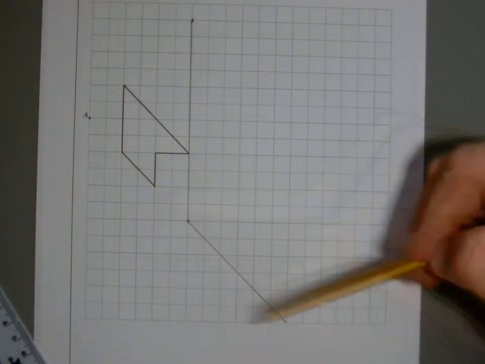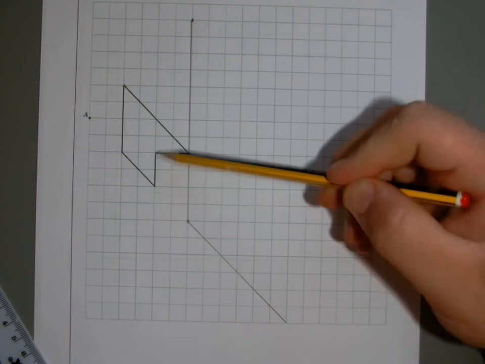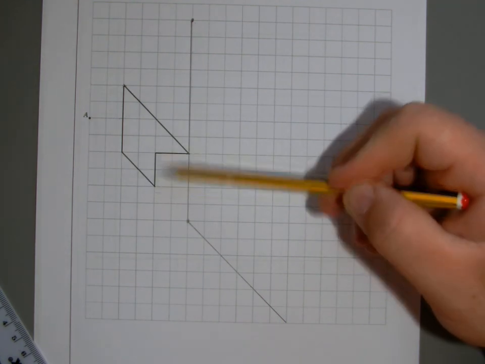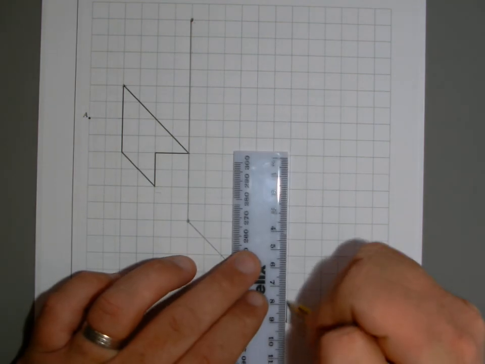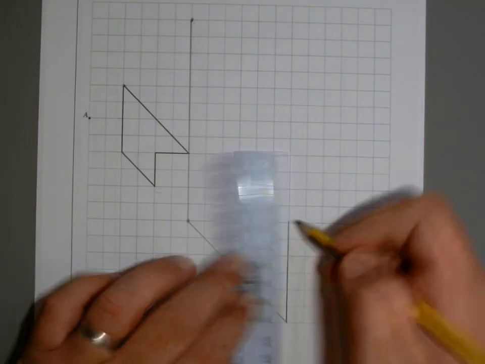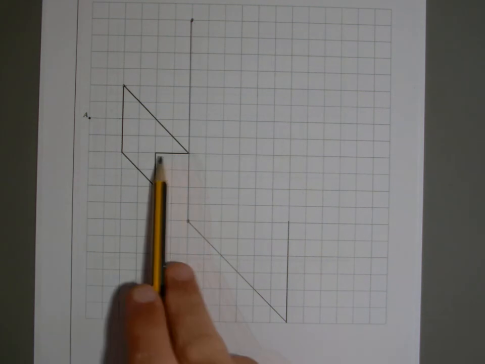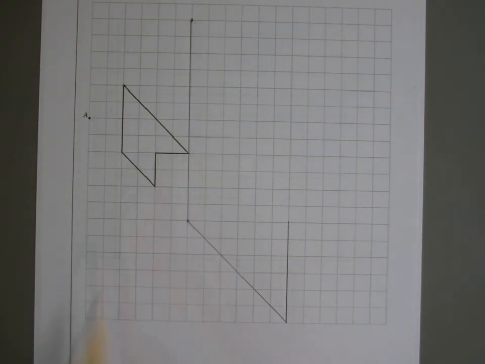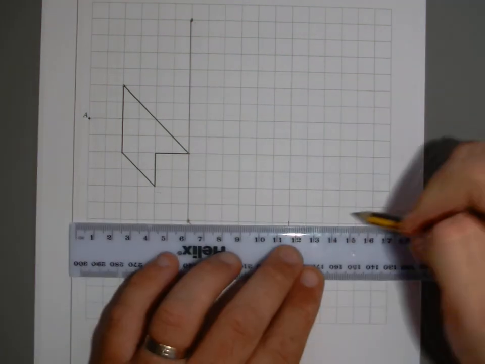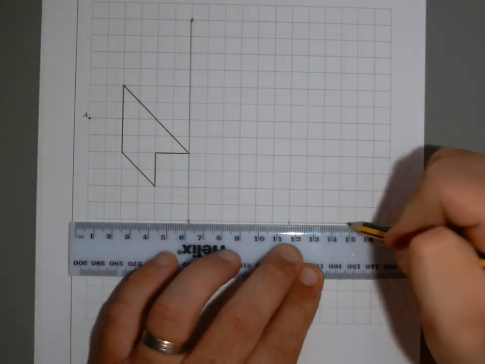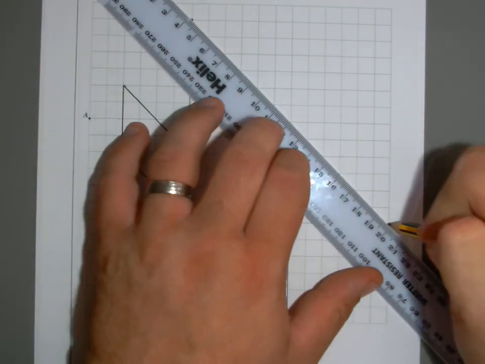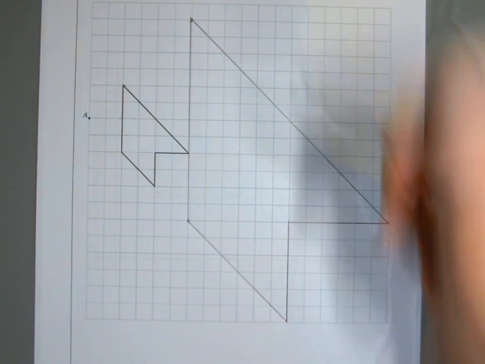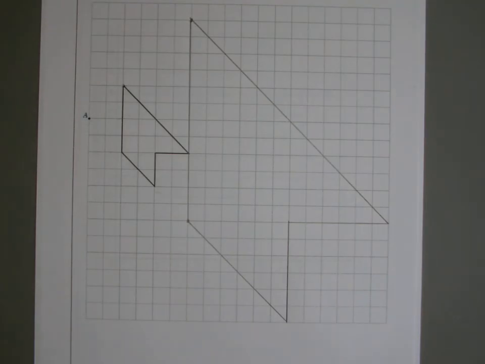Then we can start here. And we can do a vertical line up, right? So 2 up there, well, we're going to triple that, so we're going to go 6. So 1, 2, 3, 4, 5, 6. Same here then, we're going to go across. That's 2 across, so we'll go across 6. 1, 2, 3, 4, 5, 6. And then to finish off, we will join that to create our enlarged shape of scale factor 3.